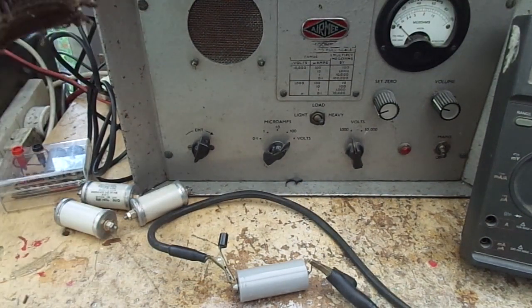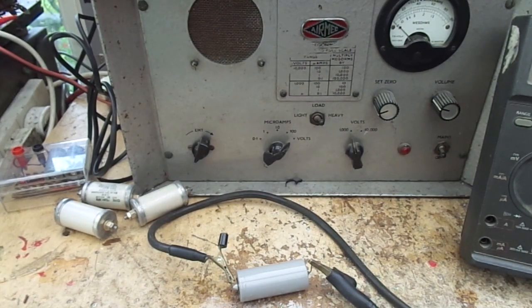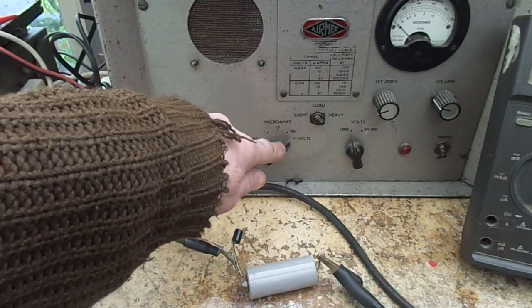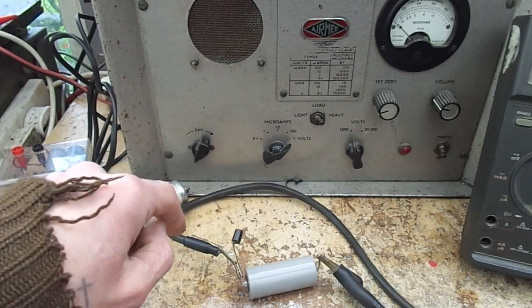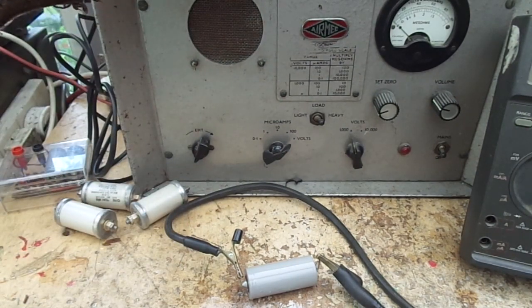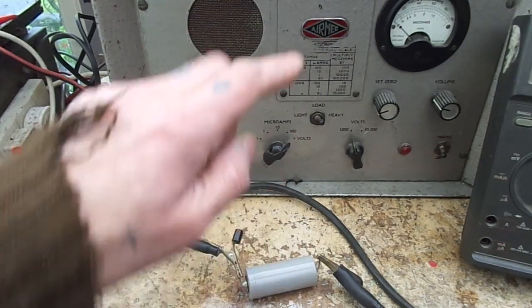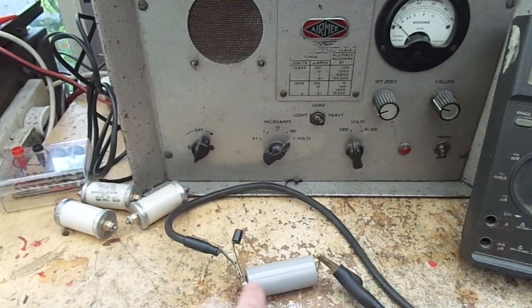Okay, well we've got the big Avo ionisation tester connected to a capacitor now, and we'll test this one at 1000 volts and see what we get. As some of you may have seen me use this in the past to test transformers and that sort of thing. What this is doing is applying a high voltage, 1000 volts, across the capacitor. It's listening for any insulation breakdown, whilst at the same time measuring the insulation in megohms.